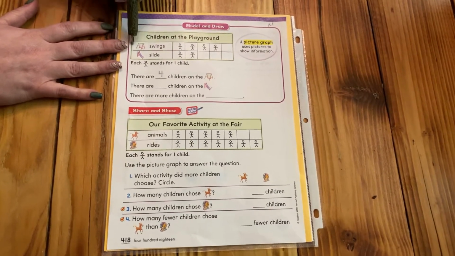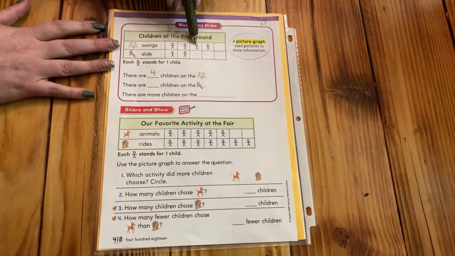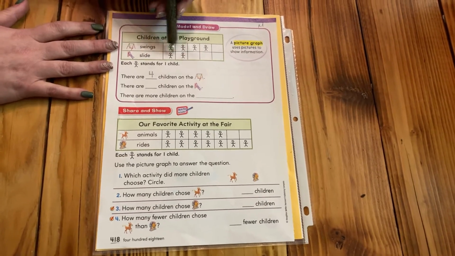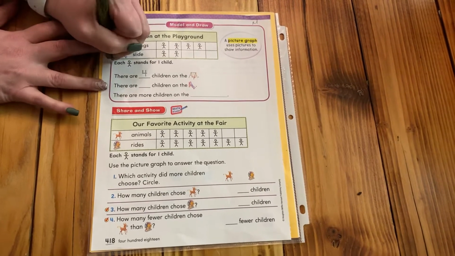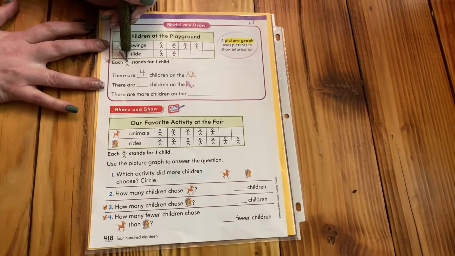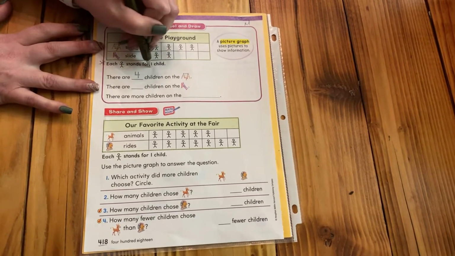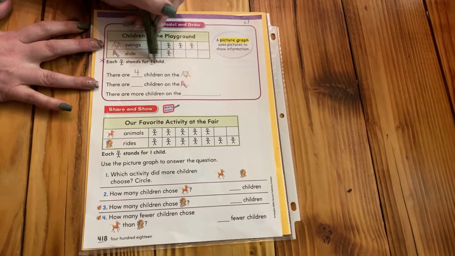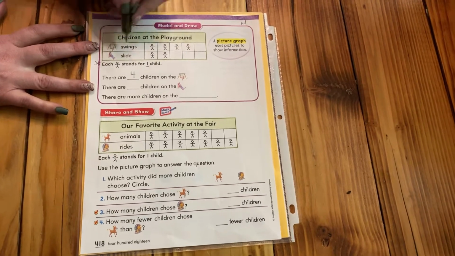The two categories that they give me are these kids are on the swings. So I would count these children for swings, and these students are at the slide. So these children would count for the slide. And it tells me down here at the bottom, this is called the key, right here where I put this star. And it tells me that each little figure stands for one child. So I'm gonna count this as one. If this would have been two, then I would count by twos. But it tells me I'm gonna count by ones.